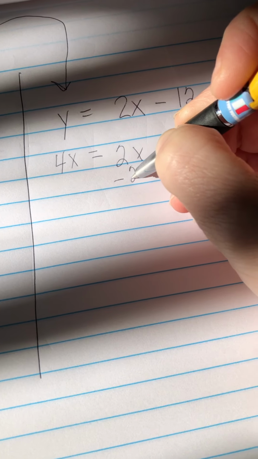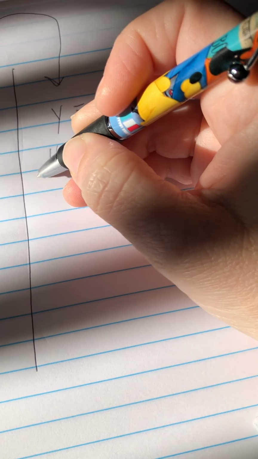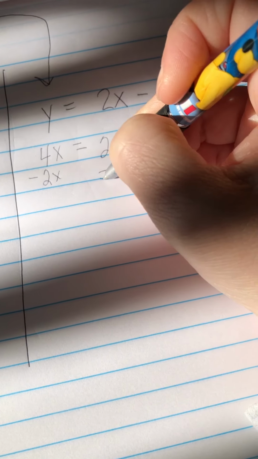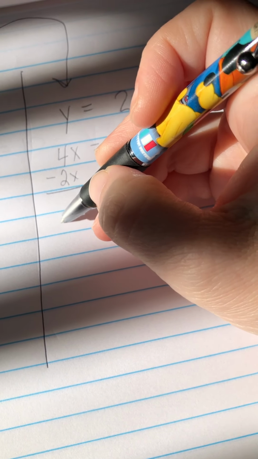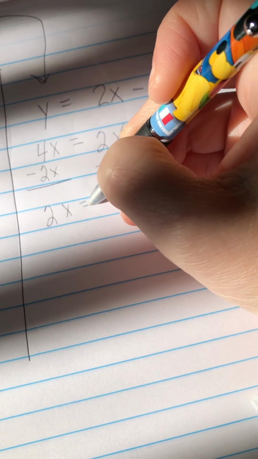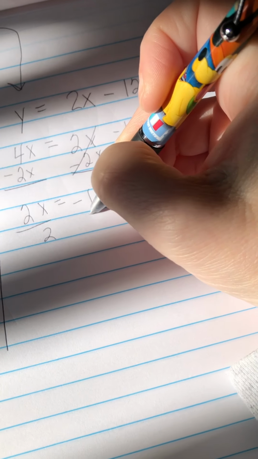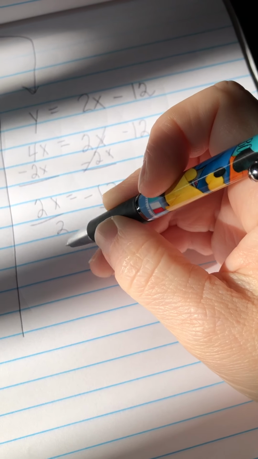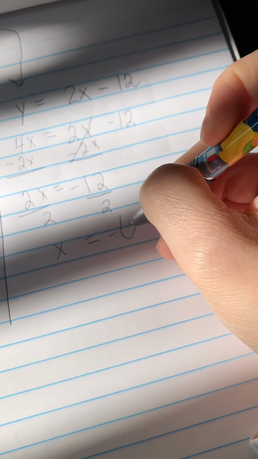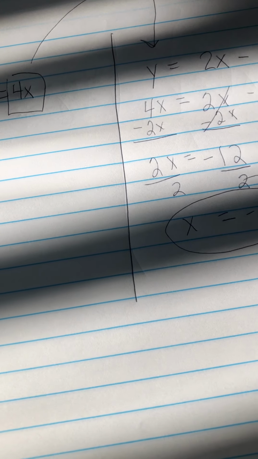I'm going to solve this by trying to get my variables all on one side. Okay. So 2x minus 2x is going to cancel. 4x minus 2x gives me 2x. So I end up with 2x equals negative 12. I divide by 2, and I get x equals negative 6. So that's part of my answer.